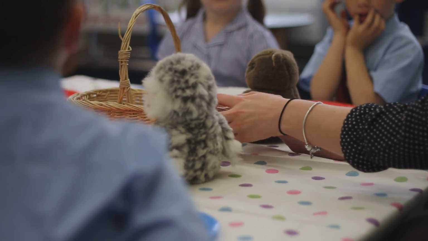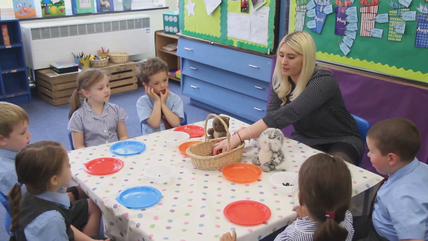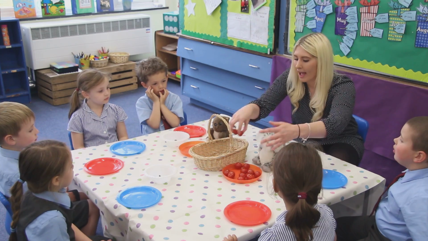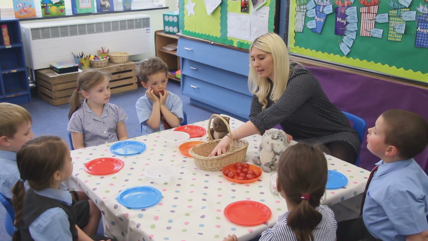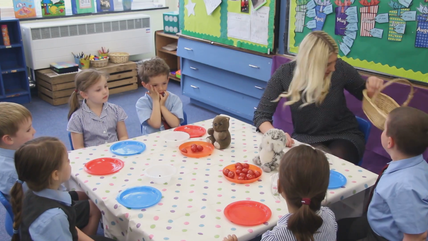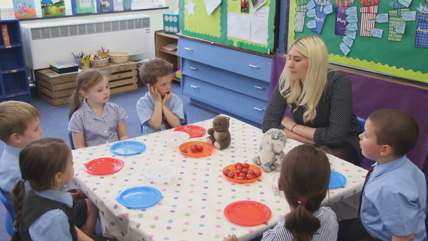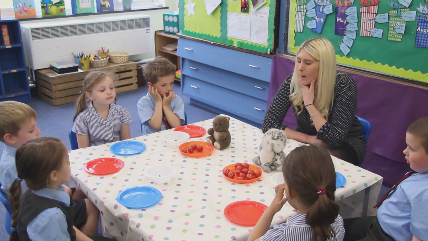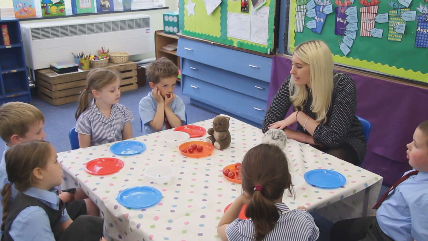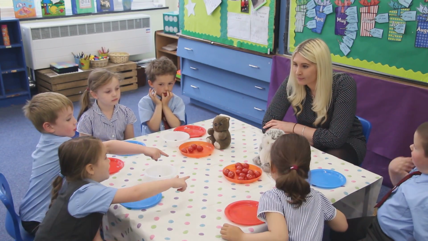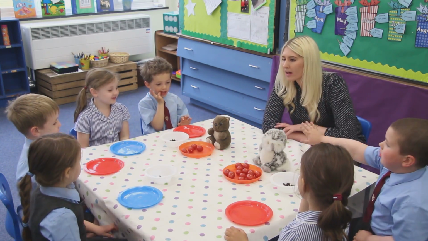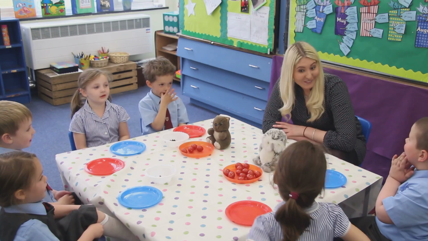So I've got some tomatoes, and I'm going to give some to the owl. Those ones for the owl, and then I'm going to give some to the bear. Just have a little look. They're not the same amount, are they? Somebody's got more and somebody's got fewer. Have a look. Who do you think's got more? Owl. The owl's got more, which means the bear has, what's that word? Fewer. Well done, Mark.